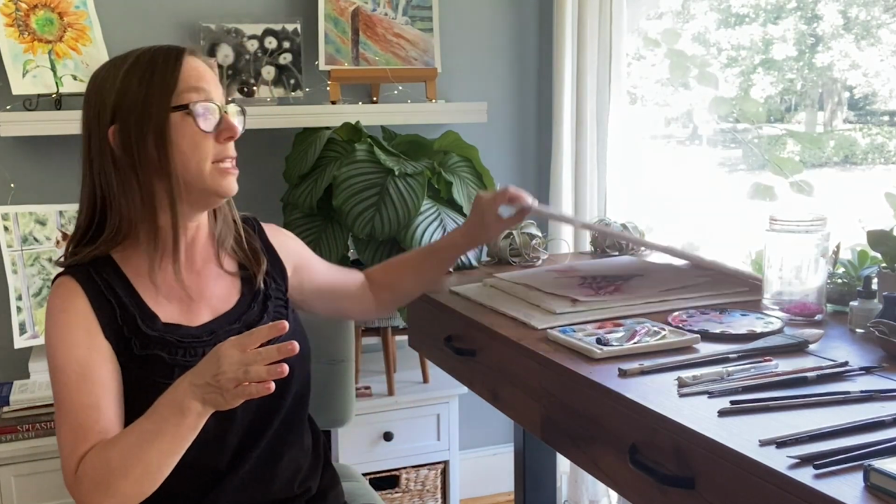The other thing that I do to address this problem is tons and tons of adjusting. Painting watercolor portraits is all about making tons of adjustments, especially as you get into this stage of the painting.